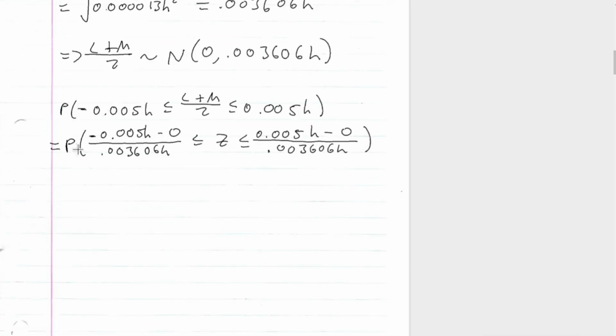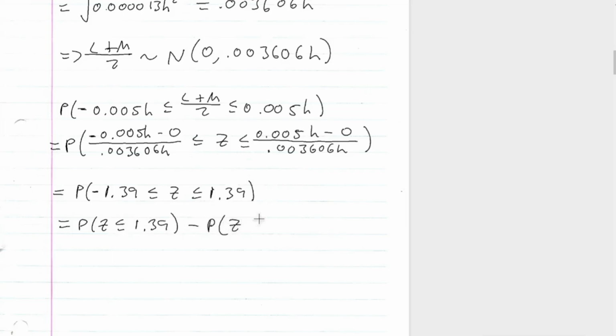Now let's find these. The h's are going to cancel, so we're going to just have constants, which is nice for our Z table. So this is the probability of negative 1.39 less than or equal to Z, less than or equal to 1.39. And this is the same thing as the probability that Z is less than or equal to 1.39 minus the probability that Z is less than or equal to negative 1.39.